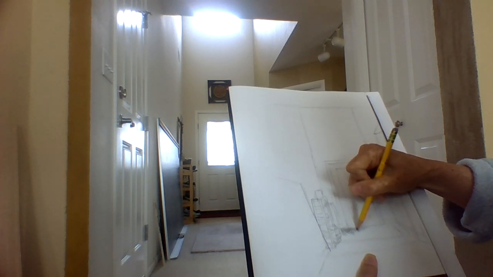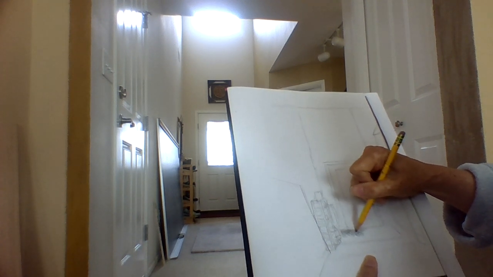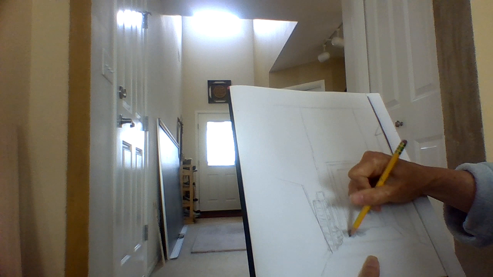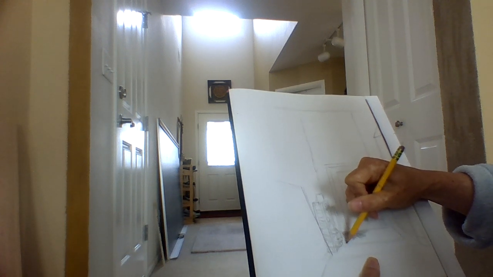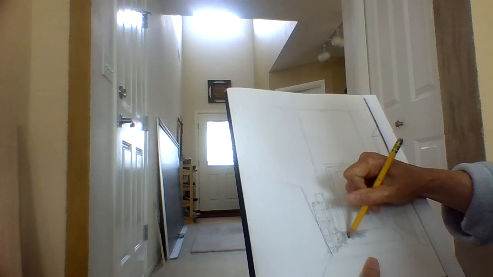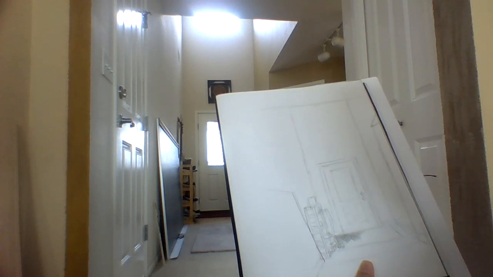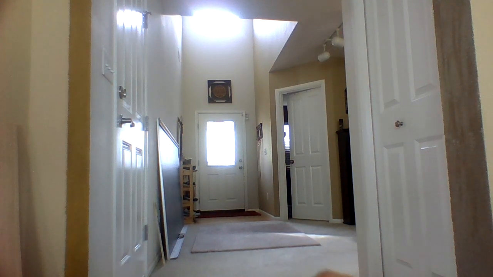But you're really going to want to get the values right. So I'll be looking for different values too. So not just a line drawing. We want to get the values in there and the textures. So just to make this a richer drawing. So starting with that, but then if you look at it, identify where the dark areas are.